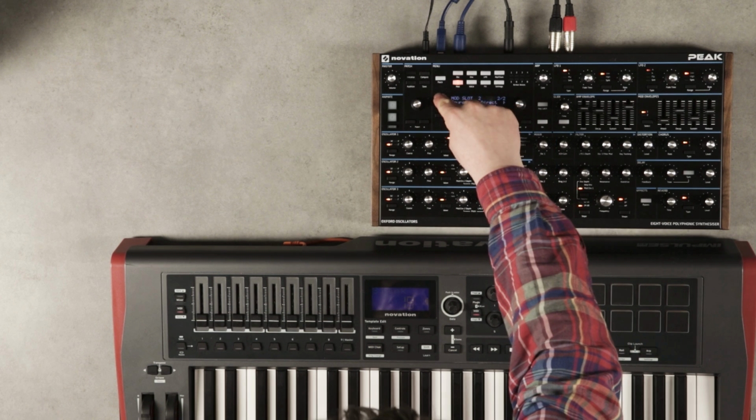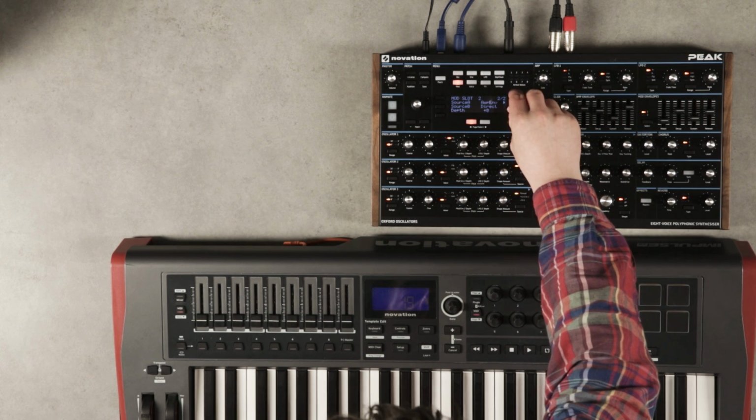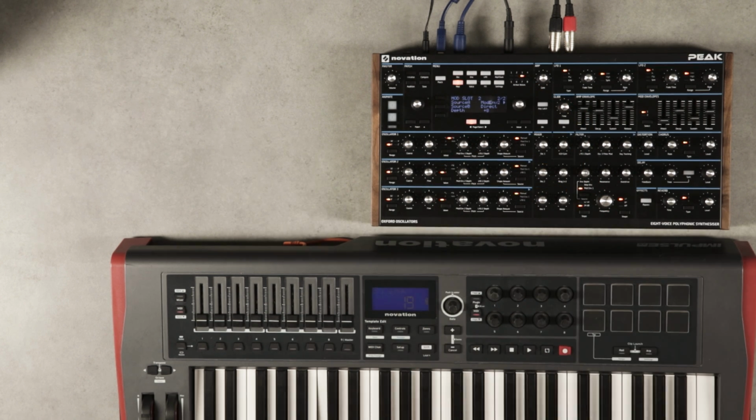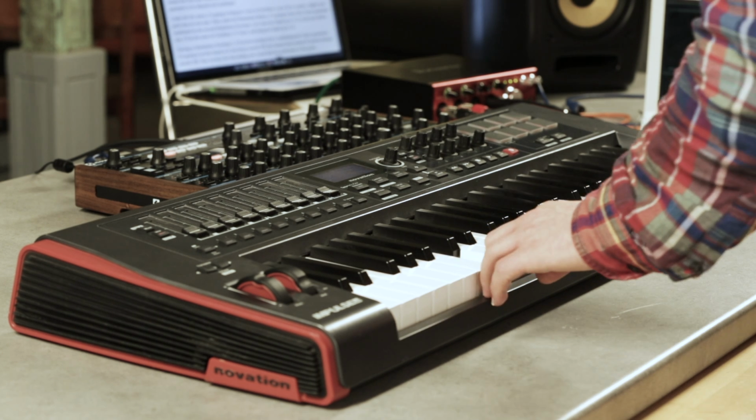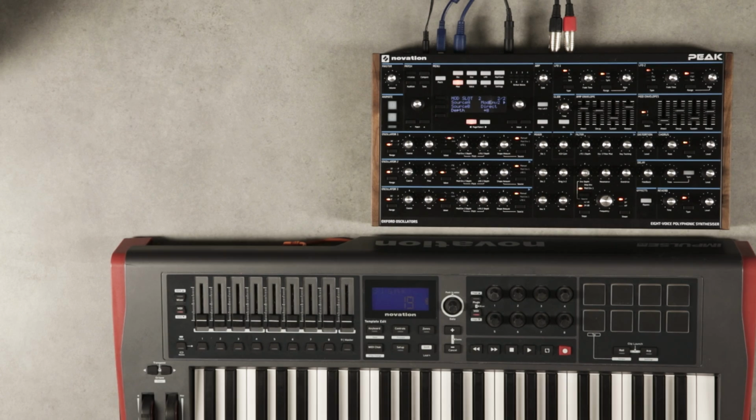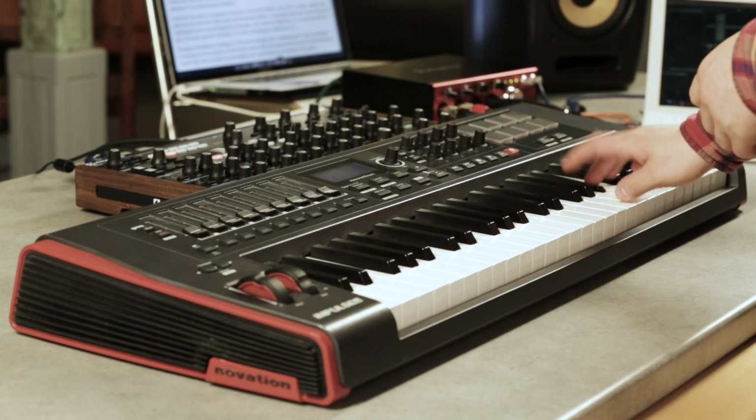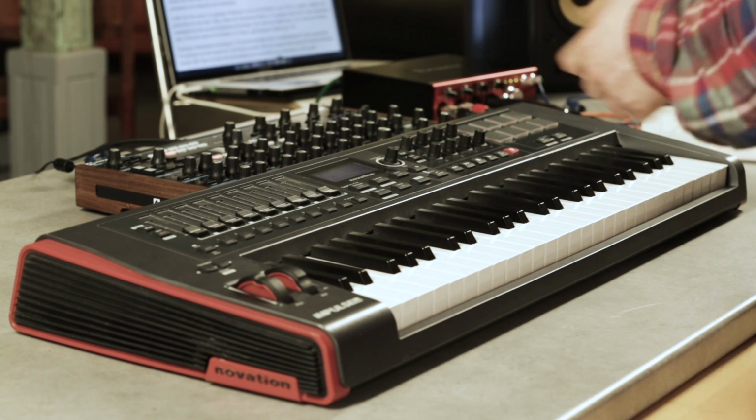Take the depth up to about 8 and have that from the same envelope. So we get that classic sync sound now.